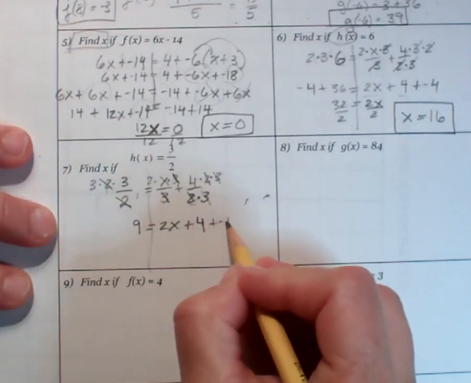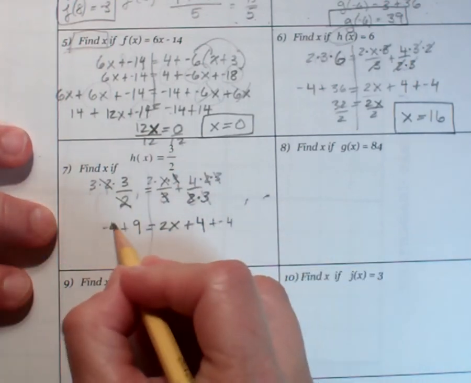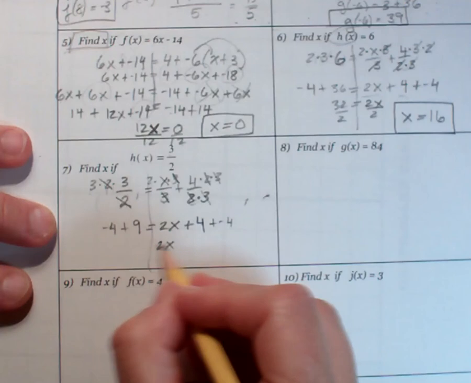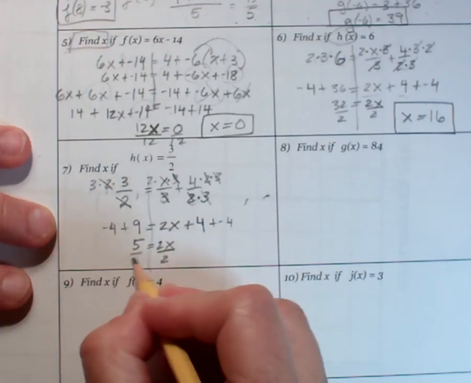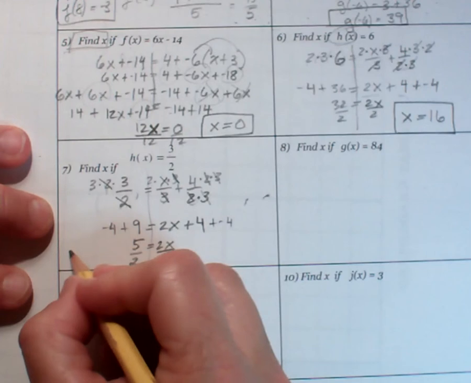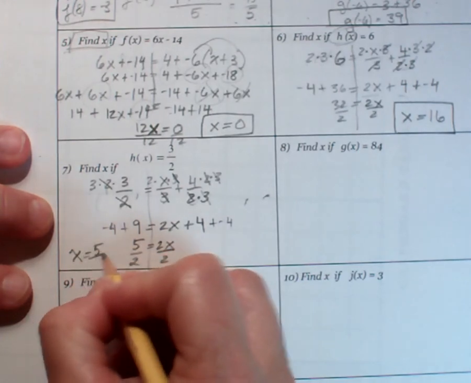We're going to add a negative 4 to both sides. And I get 2x is equal to 5. Divide both sides by 2, and we have a fraction. So x is equal to 5/2.